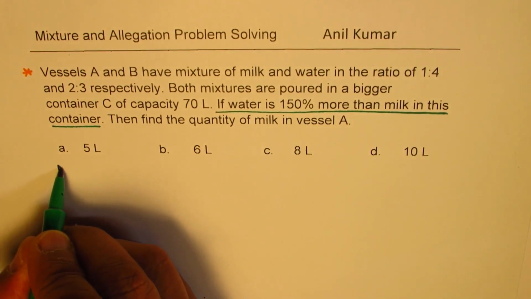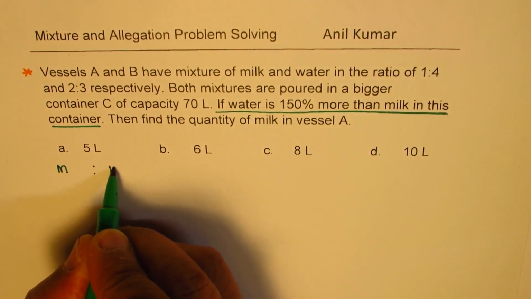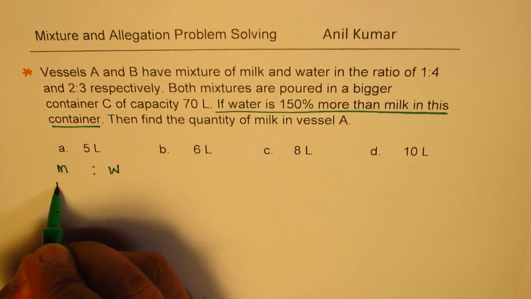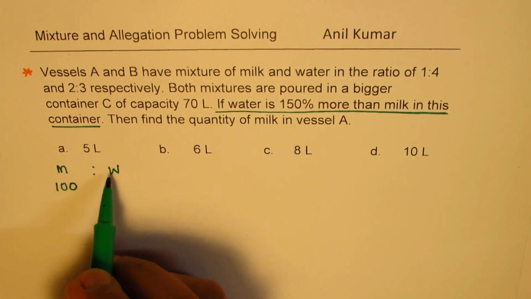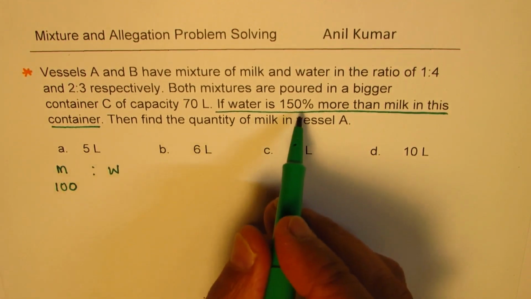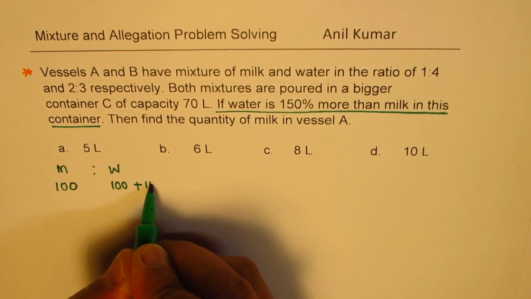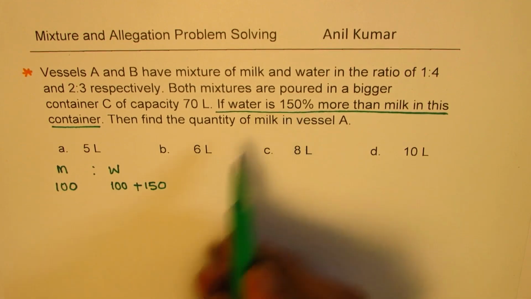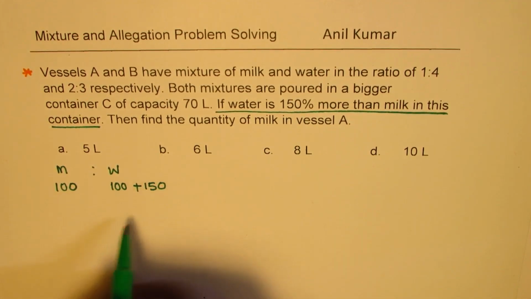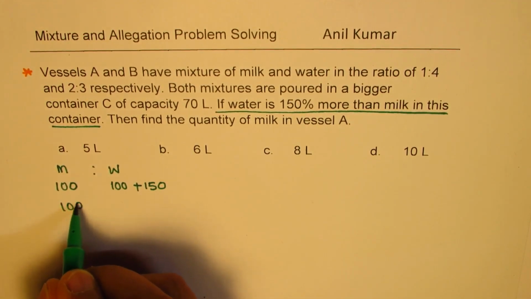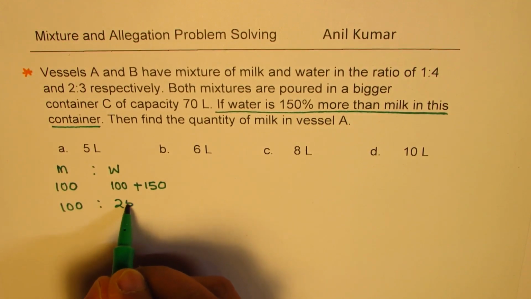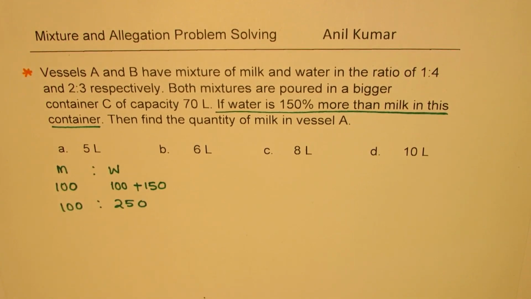We have milk and we have water. If I take milk as 100, water is 150% more, which means it is 100 plus 150. Does it make sense to you? So if the milk is 100, then the water is 250, correct? Now what ratio is this? Let's simplify this. We can just divide by 10, there you go.